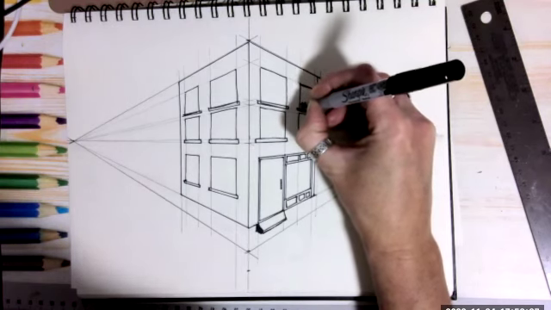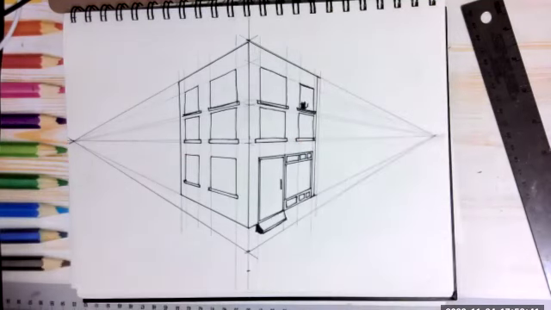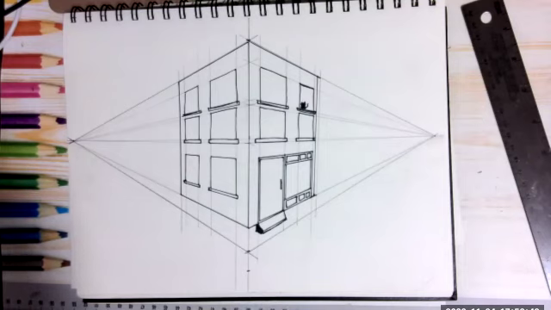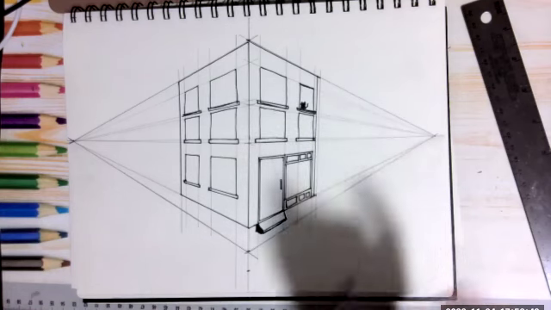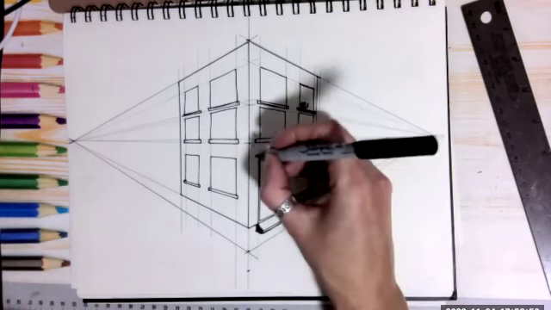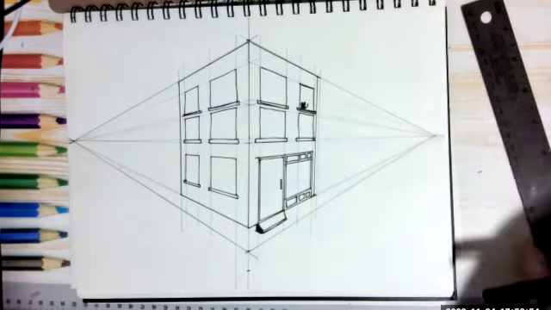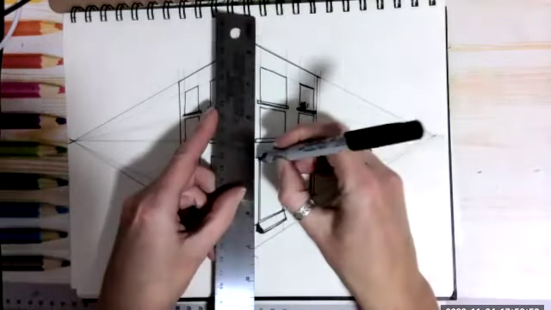I want you to have some fun with it as well. Once you figure out how to do it, then it's better. Give yourselves little shop signs or something. What am I going to call this?